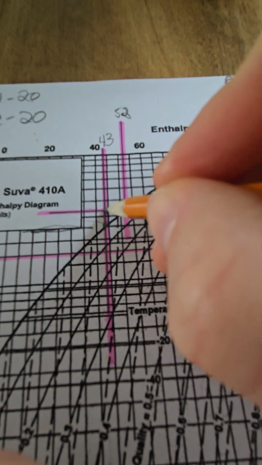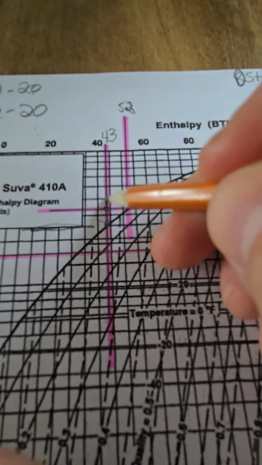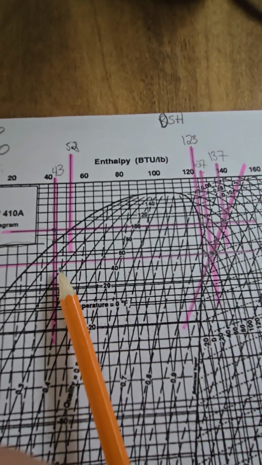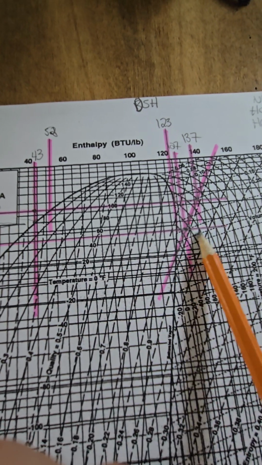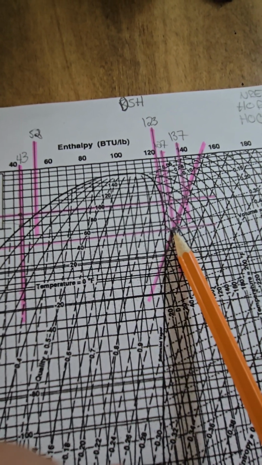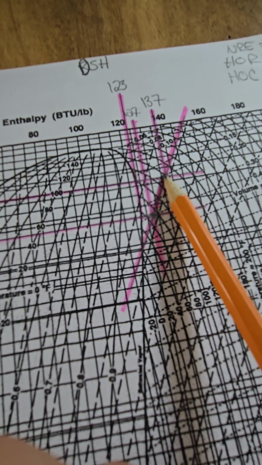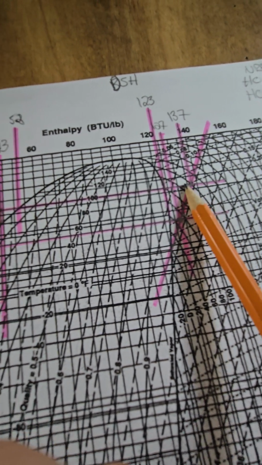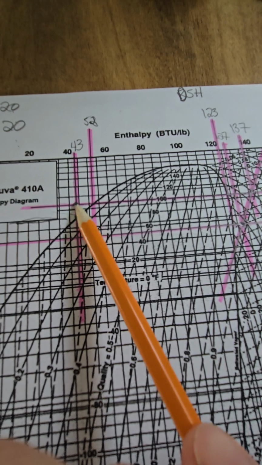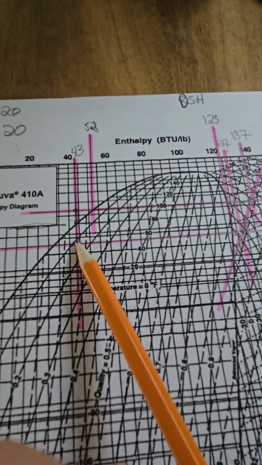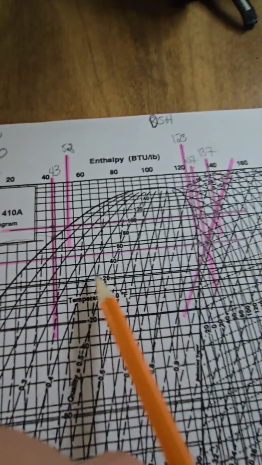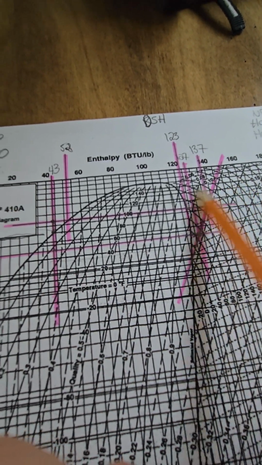Once you have that, dot it, and I recommend drawing a straight line down to complete your cycle, which is the start of your evaporator to the end of your evaporator, the start of your compressor to the end of your compressor, the start of your condenser to the end of your condenser, and then the start of your metering device to the end of your metering device, heading back into your evaporator. Evaporator, compressor, condenser, metering device.